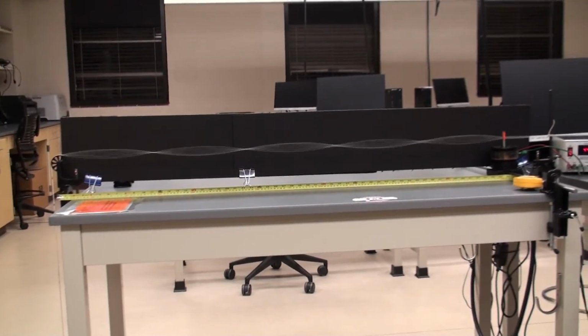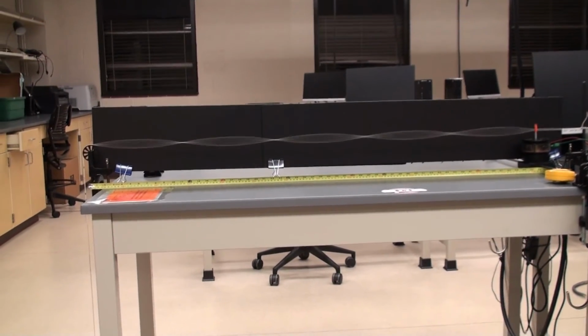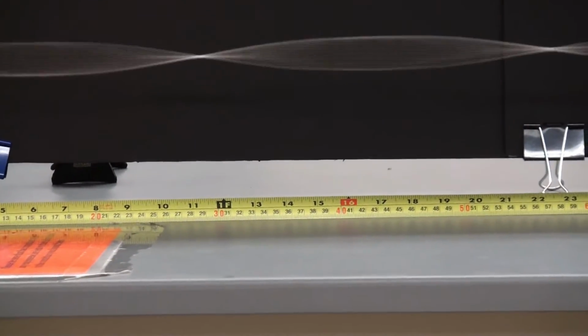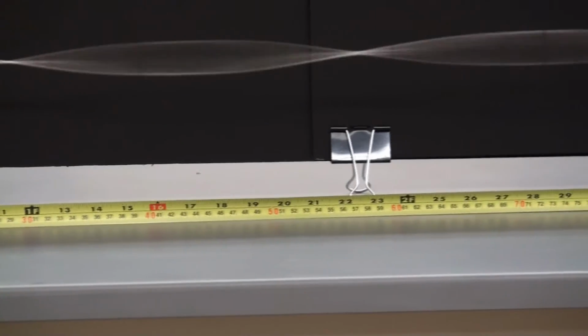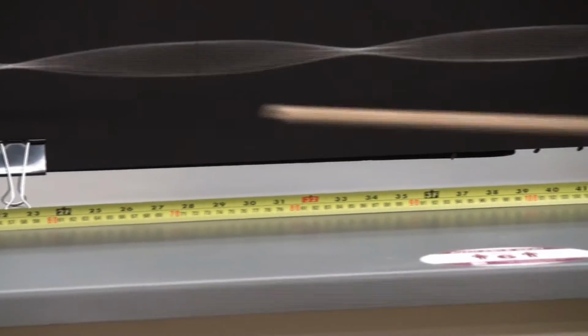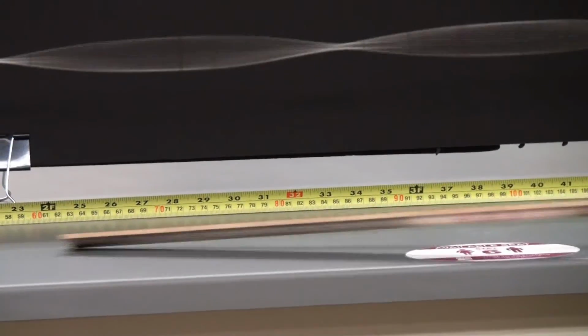I would like to remind you that when you are finding the wavelength for each harmonic from the equation from the previous section, what you find should be consistent with what you observe here.